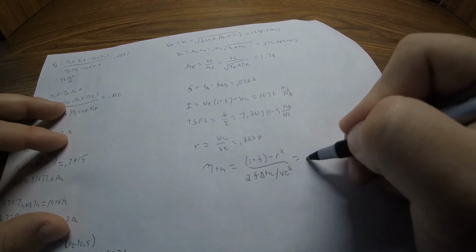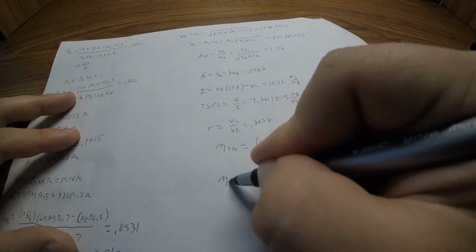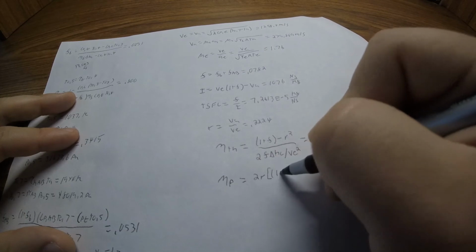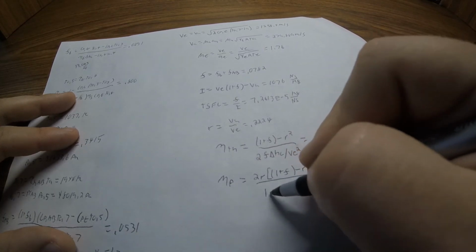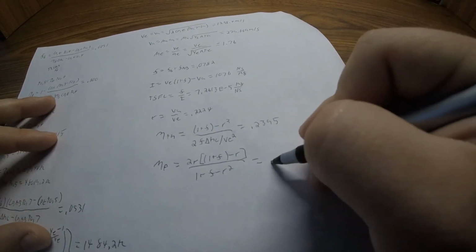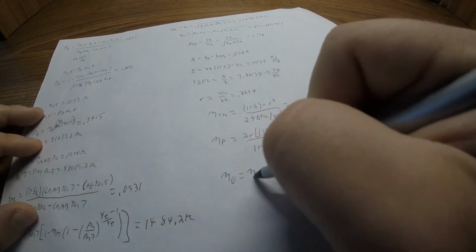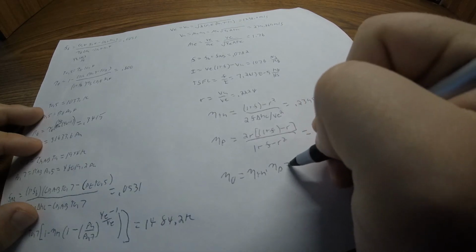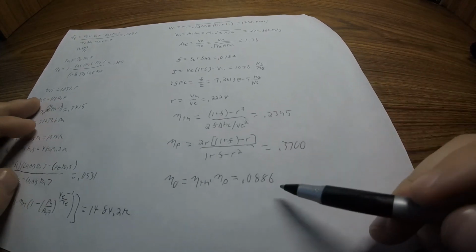And that would equal 0.2395. And we got the propulsive efficiency equals 2R times 1 plus F minus R divided by 1 plus F minus R squared. We have all these values, 0.3700. Therefore, we can get our overall efficiency. And that will equal 0.0886. So not very high.